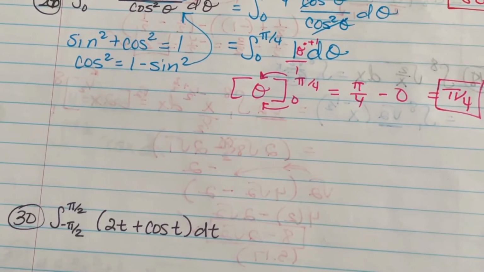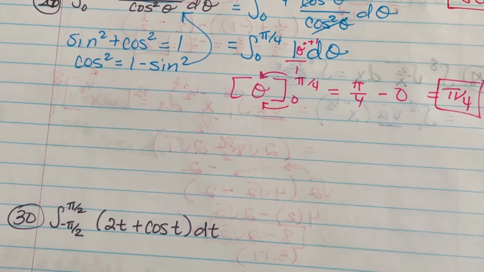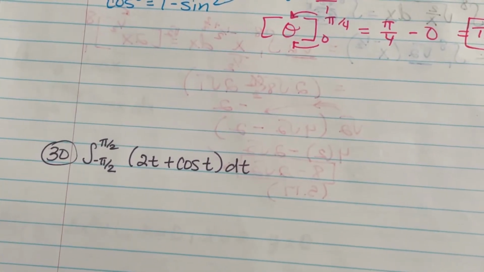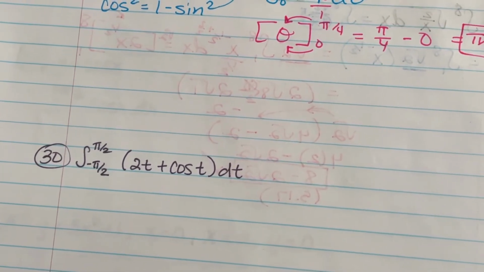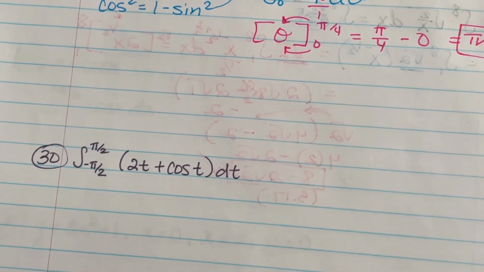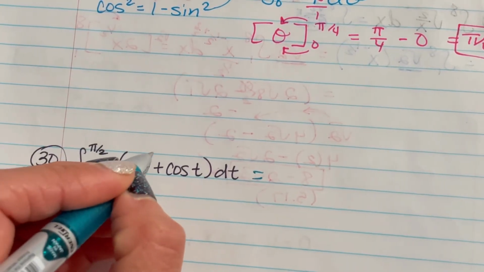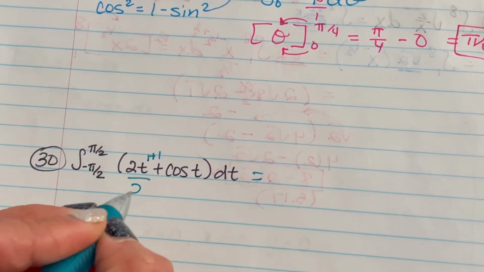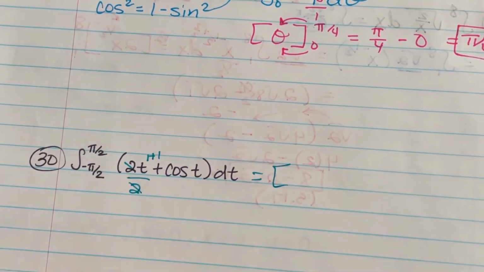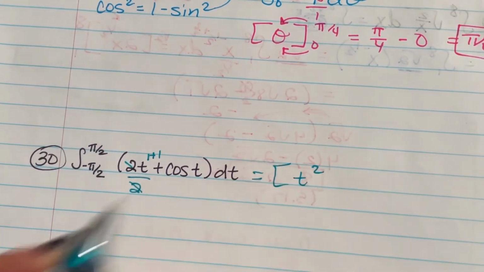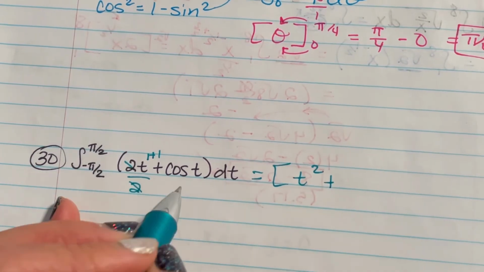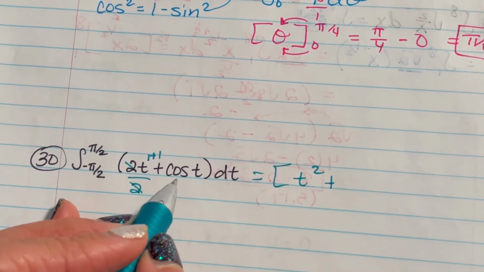All right. Number 30. Integral from negative pi over 2 to pi over 2 of 2t plus cosine t dt. All right, let's integrate it. It's ready to go. Let's raise the roof. It's already a 1, plus 1 would be a 2. Those 2's would cancel, so it would just be t squared plus the antiderivative of cosine.